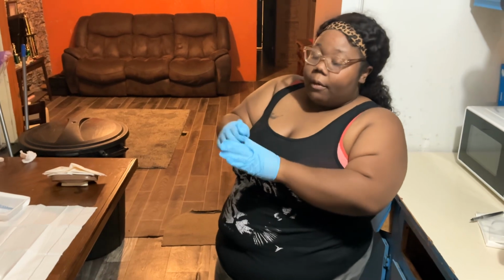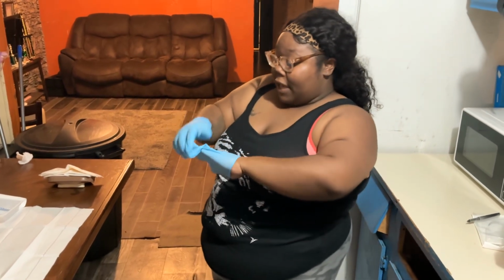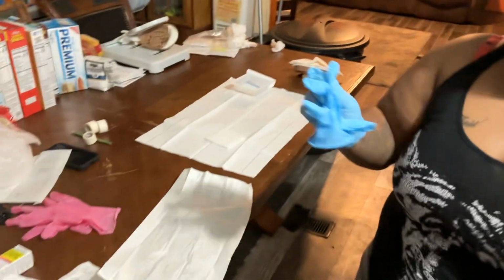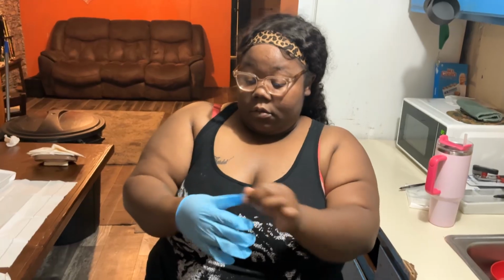I do know the proper way to remove gloves. Let me admit that and verbalize that. But as I said before, in this instance, I'm not going to throw these gloves away because I need them for my trach video, and they are my sterile gloves. But I do know the proper way to remove gloves.